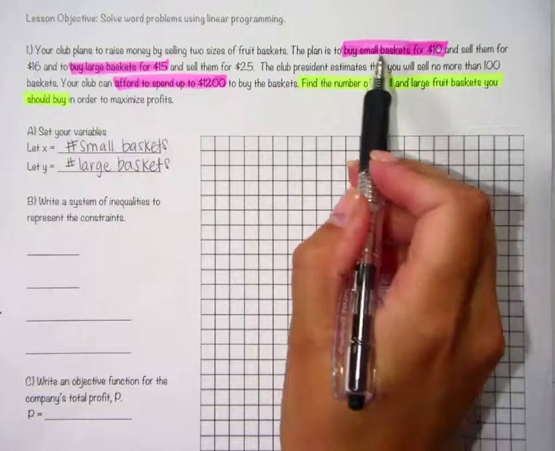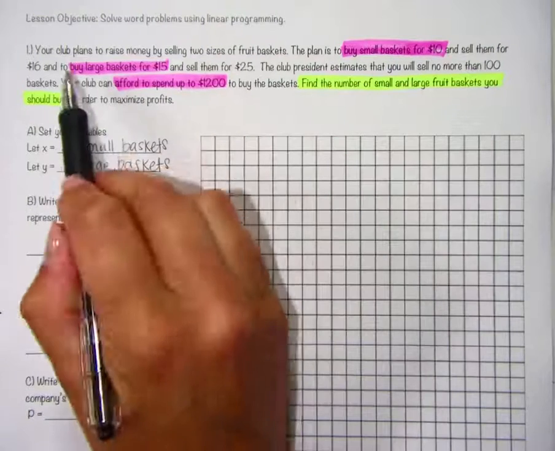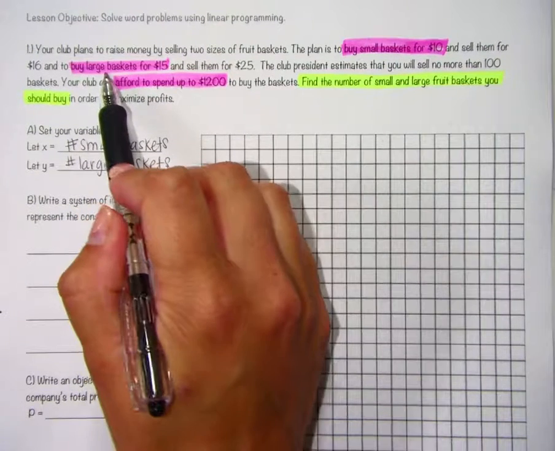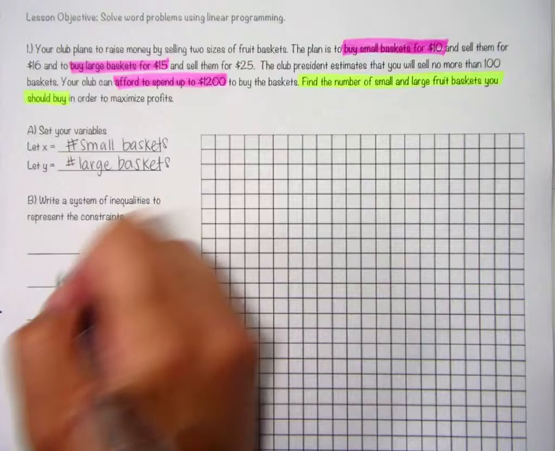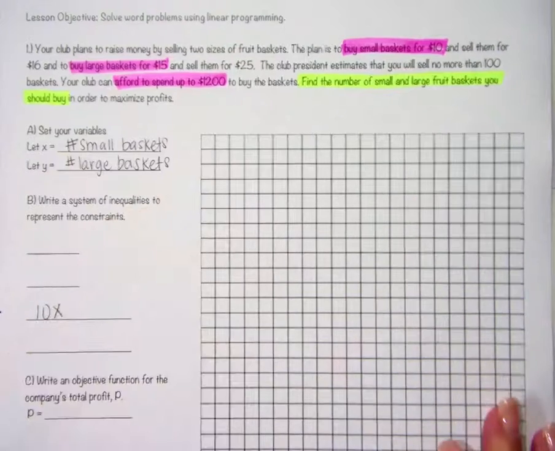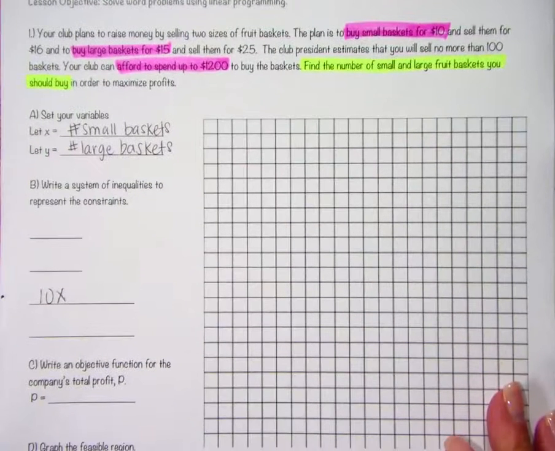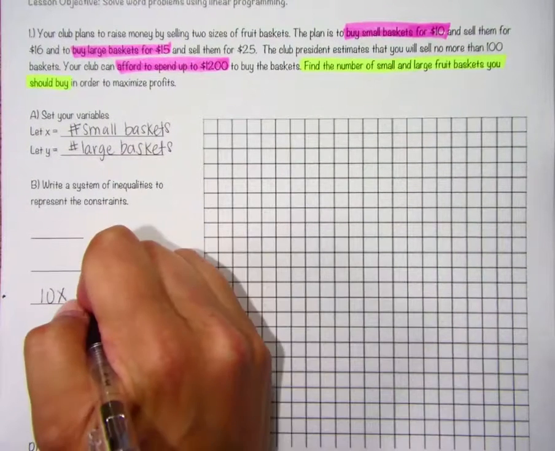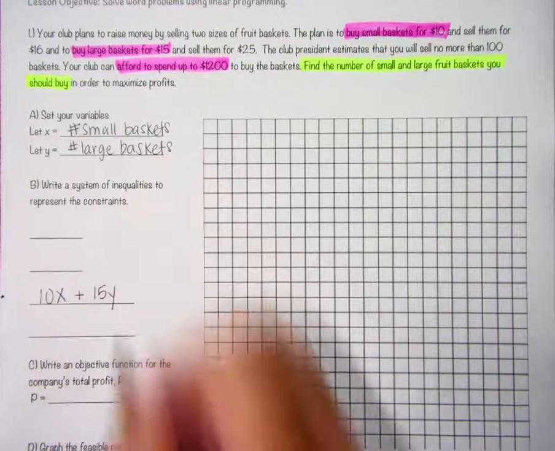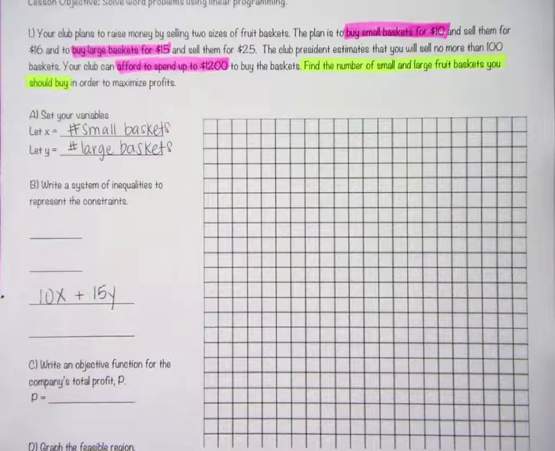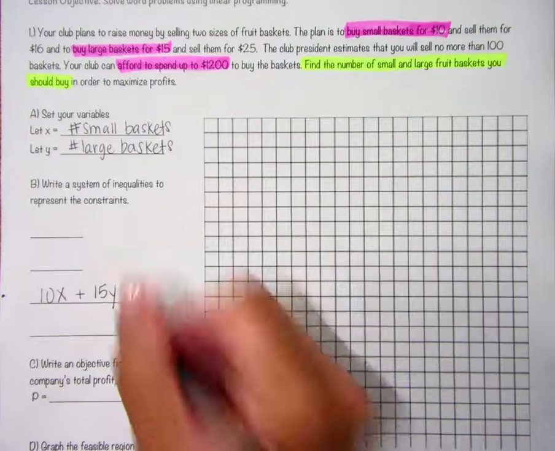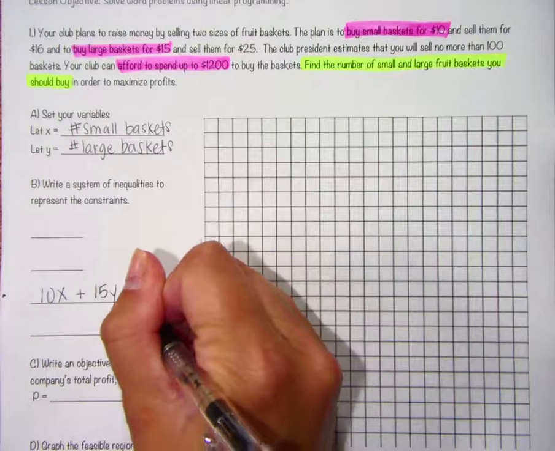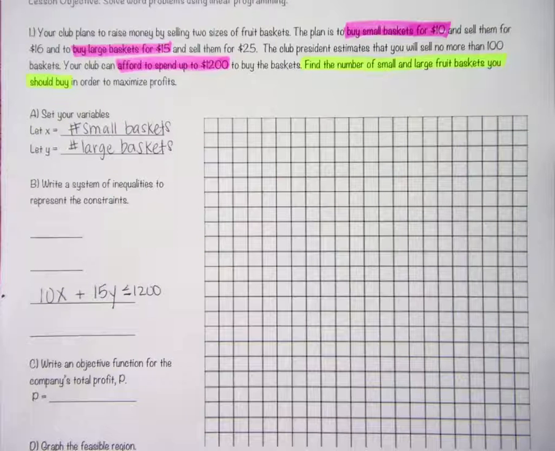So remember that X stands for small, Y stands for large. So $10 for every small basket plus $15 for every large basket. And we can spend up to $1,200. So that means I could spend less than or equal to $1,200.